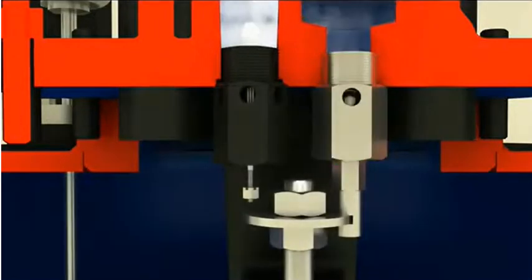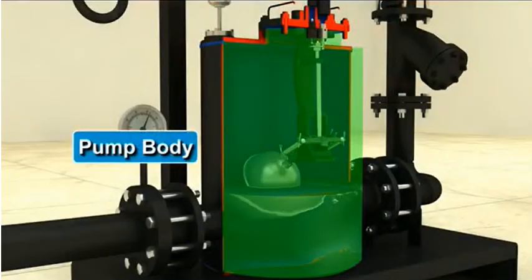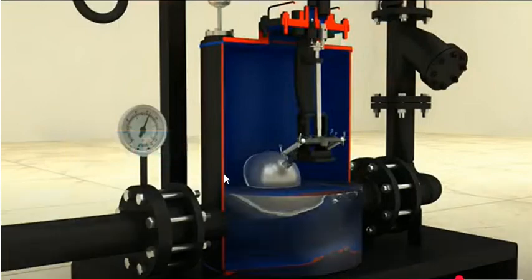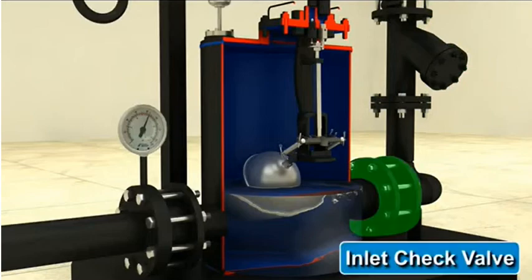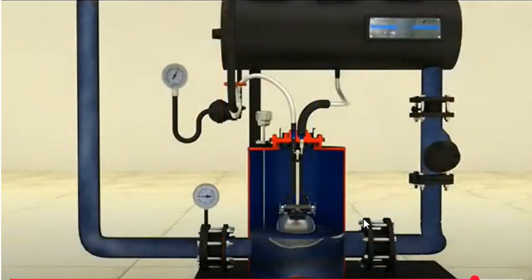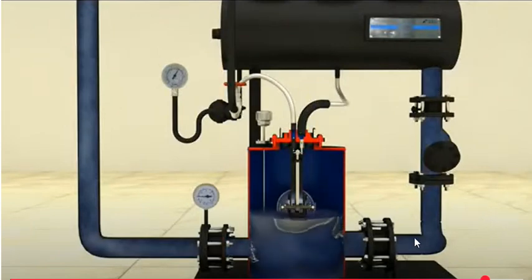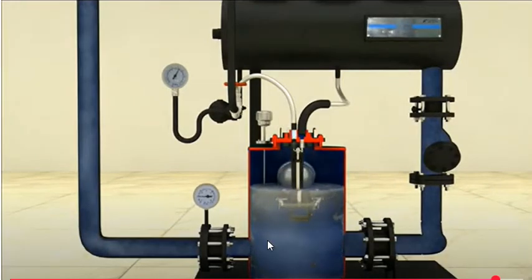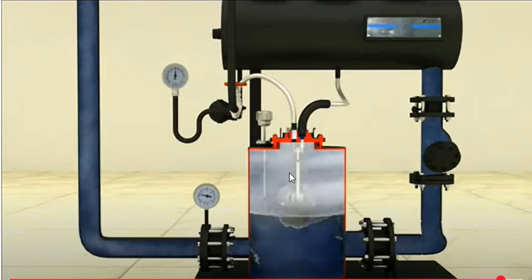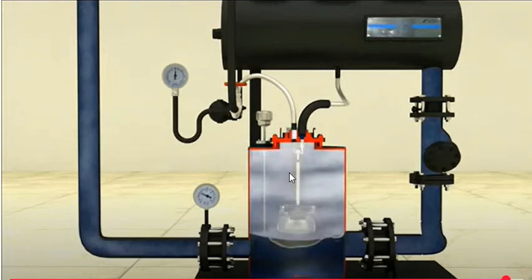It closes the steam supply valve. As the pump body pressure gets lower, the check valve opens and the condensate freely flows again into the pump. This is the complete working cycle, and it is called one pumping cycle.